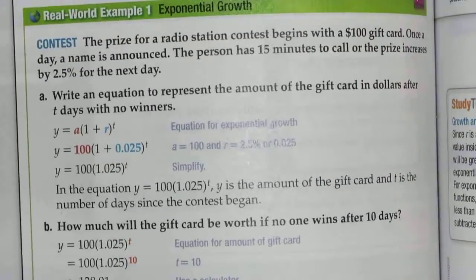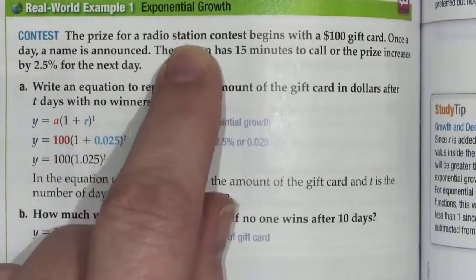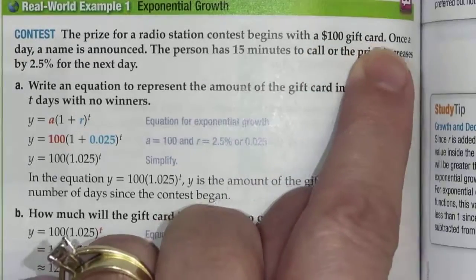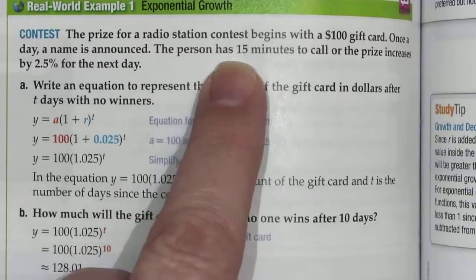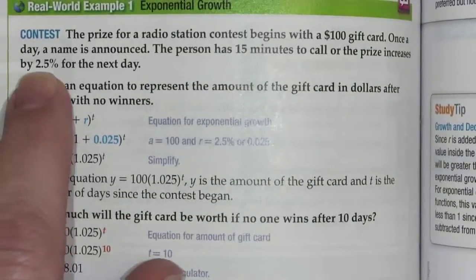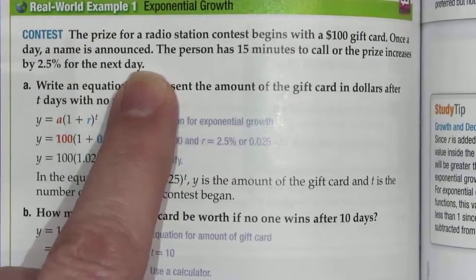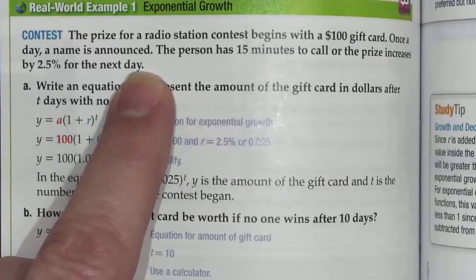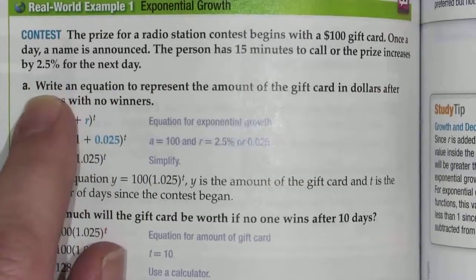Okay. Now, the prize for a radio station contest begins with a $100 gift card. One day, a name is announced. The person has 15 minutes to call, or the prize increases by 2.5% for the next day. And so if they don't call within 15 minutes, the next day, somebody gets another chance, right? They're going to call somebody else. But it would be more money.